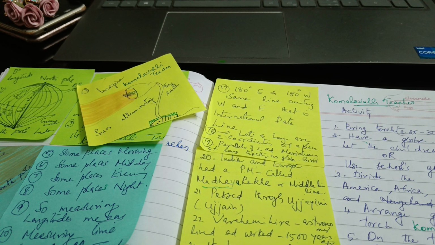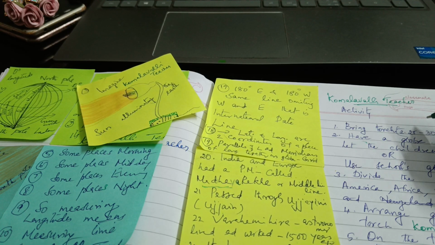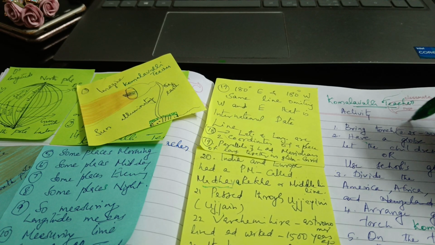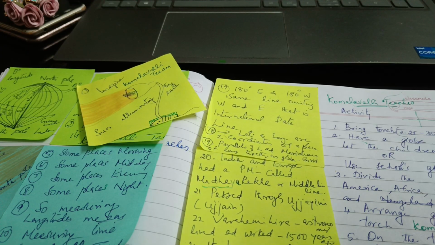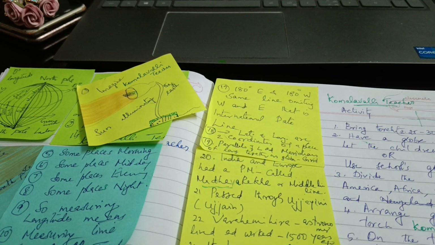Two coordinates means that in order to locate a place, we have to see the latitude and the longitude where it is crossing. That is the point of location. So we need latitude and we need longitude. These are the two coordinates to locate a place.